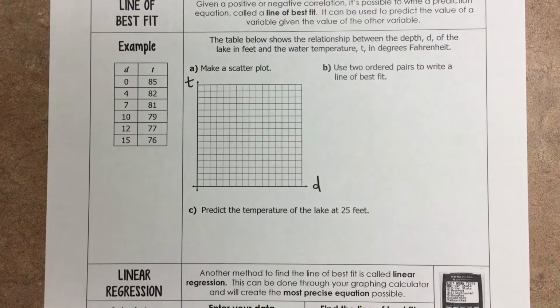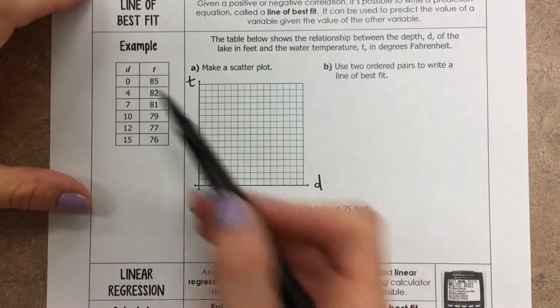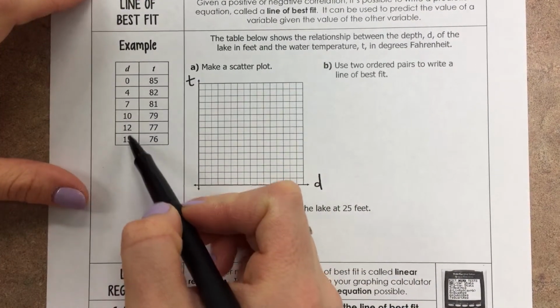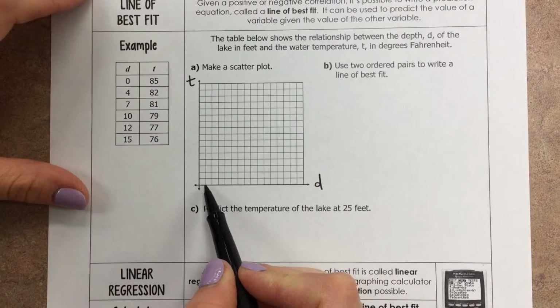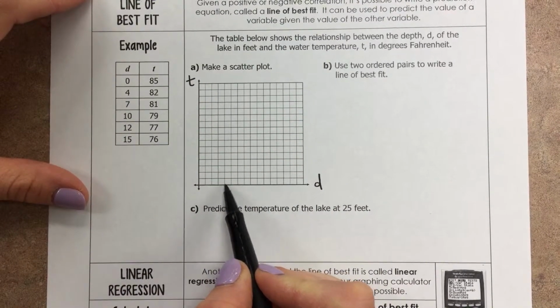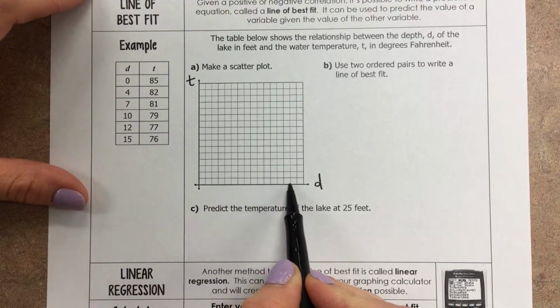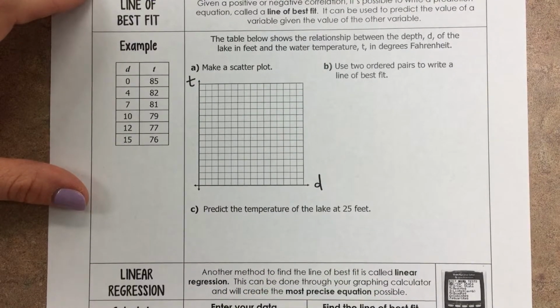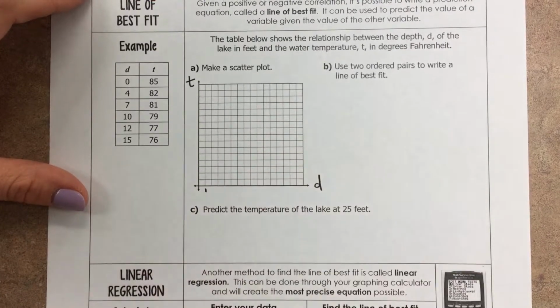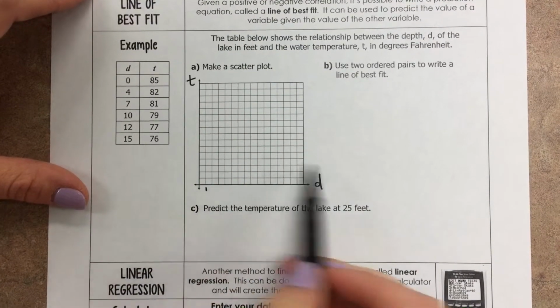And then we want to make sure that everything is scaled appropriately. So here we need to make sure we can get from 0 to 15. So there are 1, 2, 3, 4, 5, 6, 7, 8, 11, 12, 13, 14, 15. Oh, perfect. Okay, so that one we can just scale by 1. So every mark is just going to be 1 unit on that axis for D.